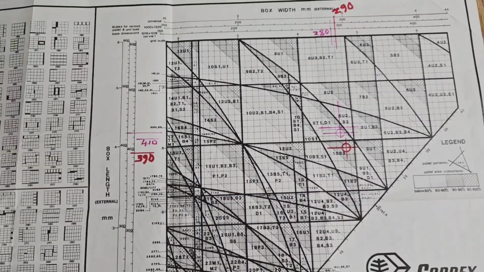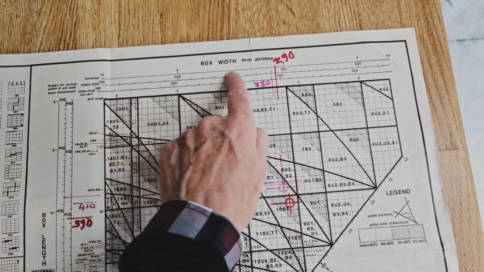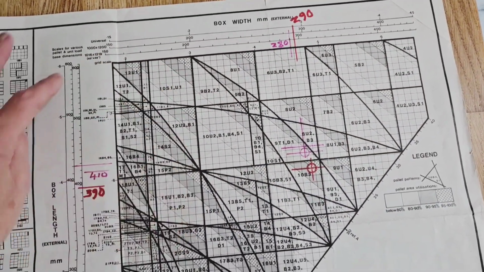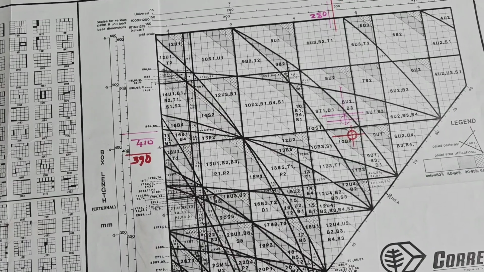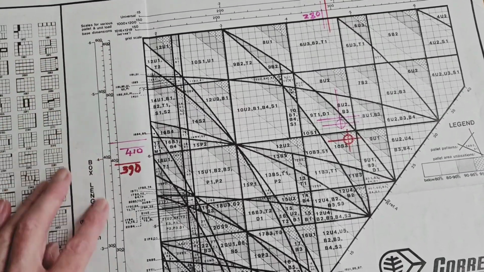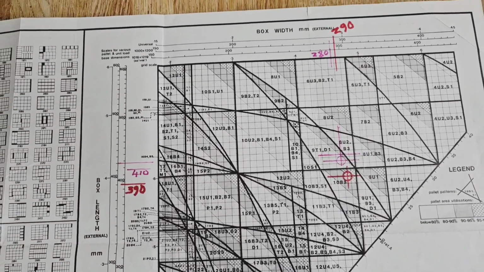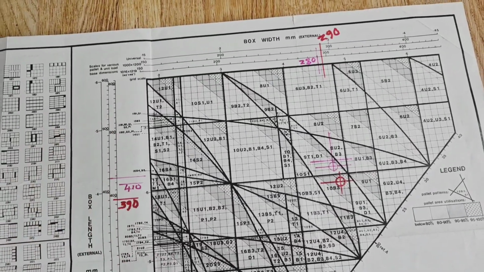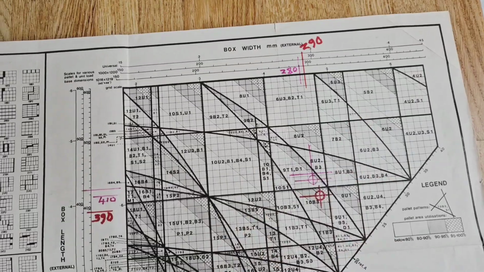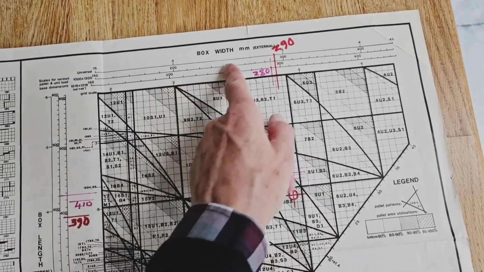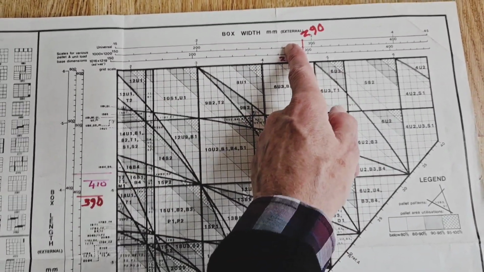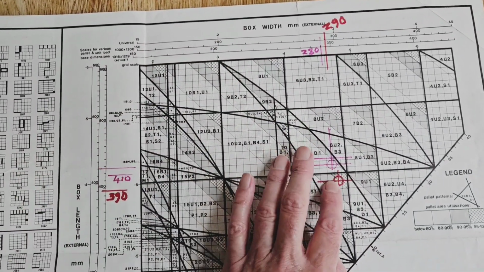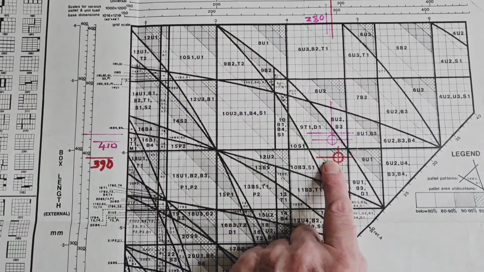So here we've got the width of the pallet across the top, which in this case might be 1000. Down here we've got the length of the pallet, which the middle line is the 1200. So we've got a 1200 by 1000 pallet, and therefore also the length of the box and the width of the box across here. And effectively you're running along the lines to find the outside size of your shipper, width and length, and where the two lines join or intersect gives you a pattern number.